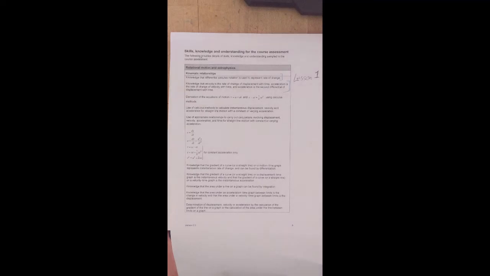Hi, for those of you who are big fans of learning intentions, if you go to the SQA website under course specification for advanced higher, you will find the two learning intentions that we're going to be looking at today in lesson 1 at the very beginning of rotational motion in astrophysics. So we're going to look at number 1 here, the knowledge that differential calculus notation is used to represent rate of change.